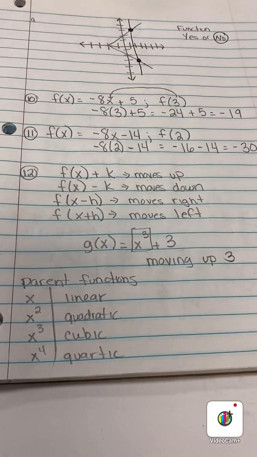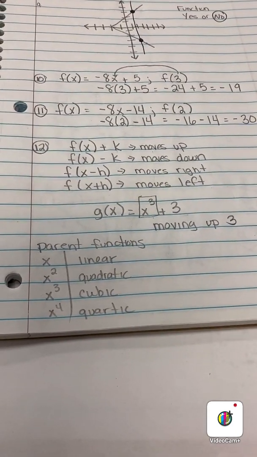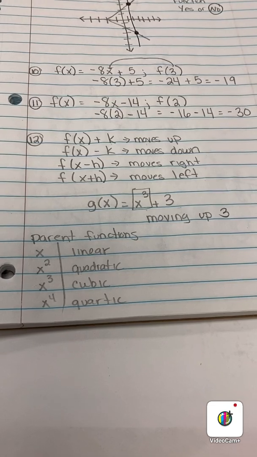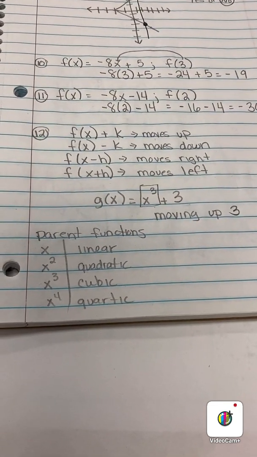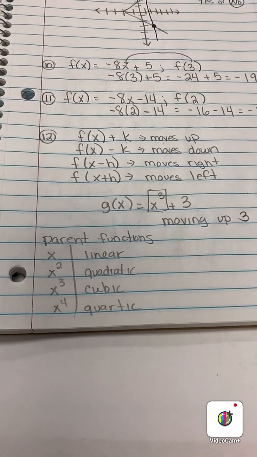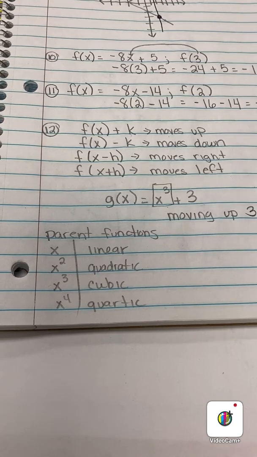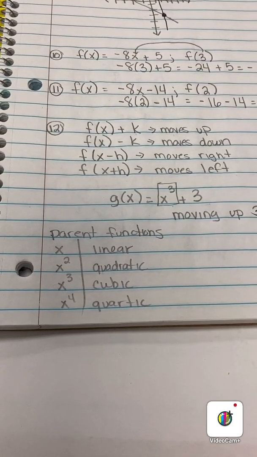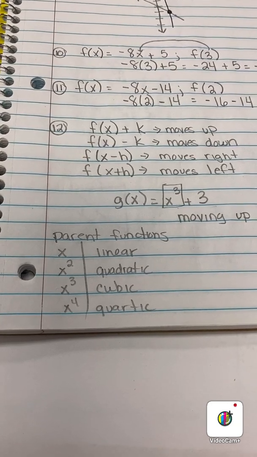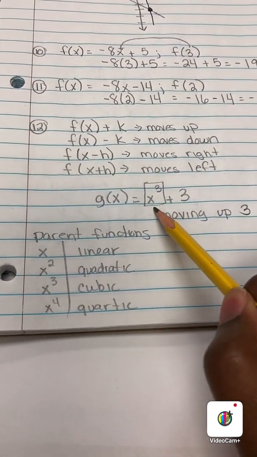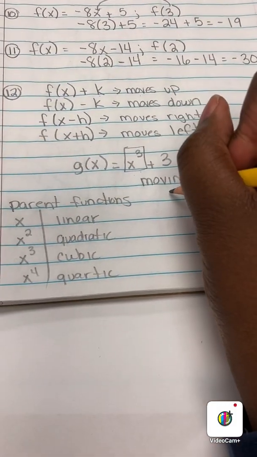Okay, I'm moving up 3 because I'm adding 3 to the function, and I also have to be able to determine the parent for this graph. If I have an x and the exponent is 1, it's linear. If I have an x and my exponent is 2, it's quadratic. If I have an x and the exponent is 3, it's cubic. And if I have an x and the exponent is 4, it's quartic. Well, for this problem, x cubed, I can tell that the parent function is cubic.